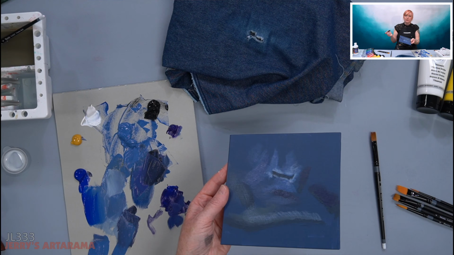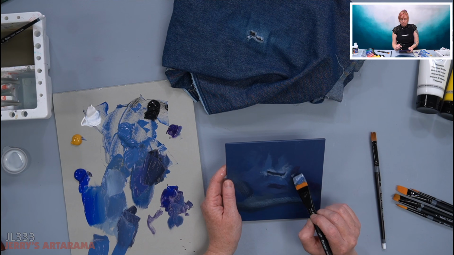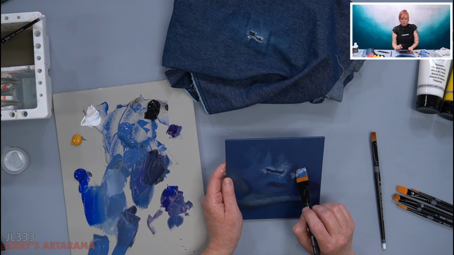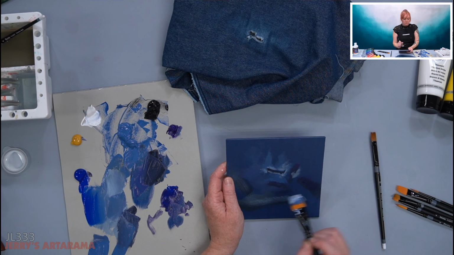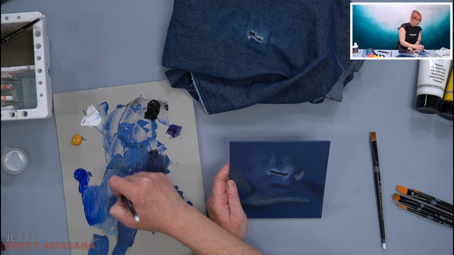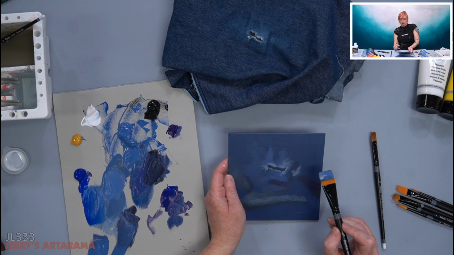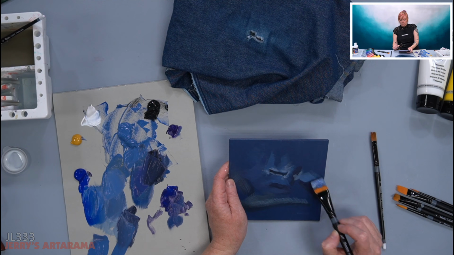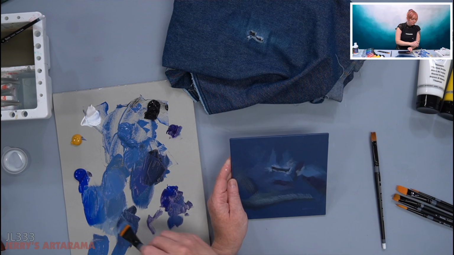It's starting to look like a bit of a hole. All right, so let me get a little bit darker here. I'm just going to kind of pop this in.